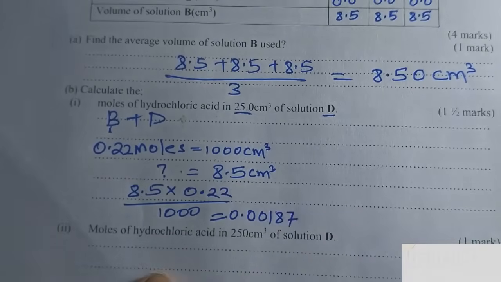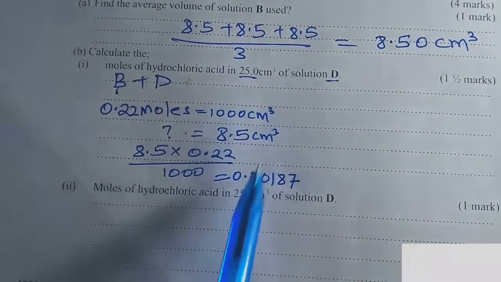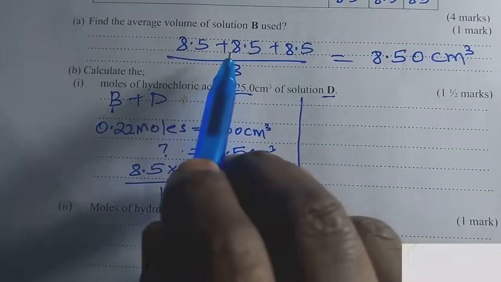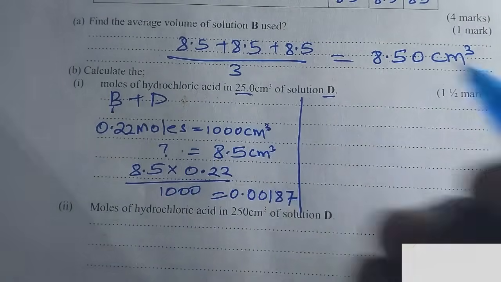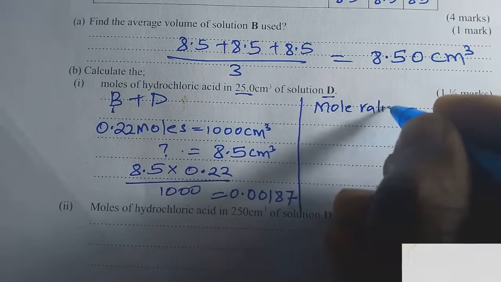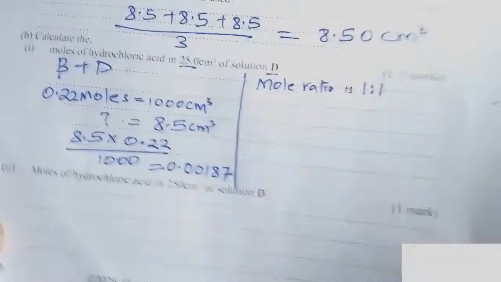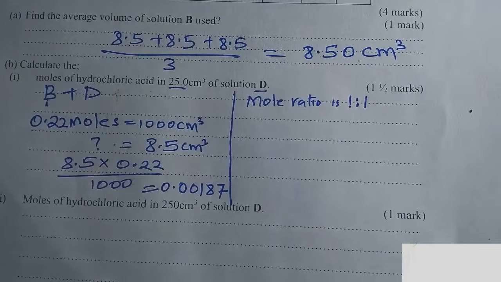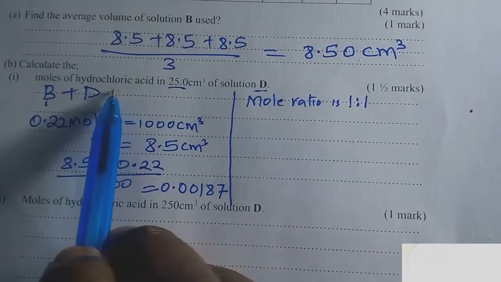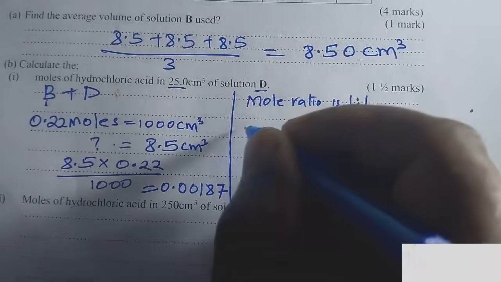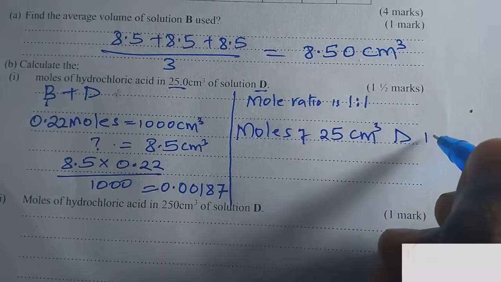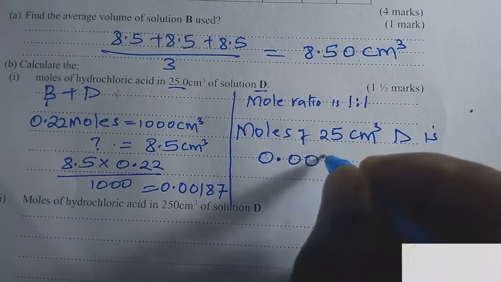So this is the number of moles of solution B that reacted with 25 centimeters cube of solution D. But we know that this is sodium hydroxide and HCl, therefore the mole ratio of the reaction is 1 to 1. It means that the number of moles of B in 8.5 centimeters cube will be exactly equal to the number of moles in the 25 centimeters cube of solution D. So the moles of 25 centimeters cube of D is 0.00187, because the ratio is 1 to 1.